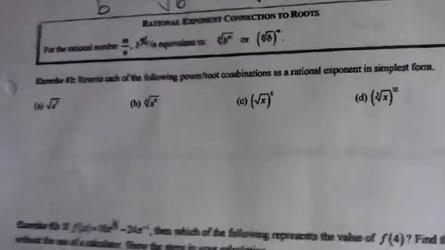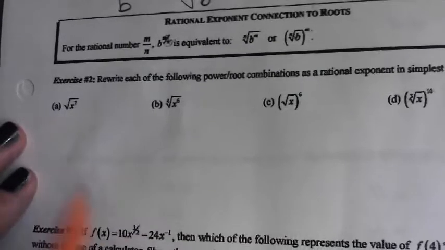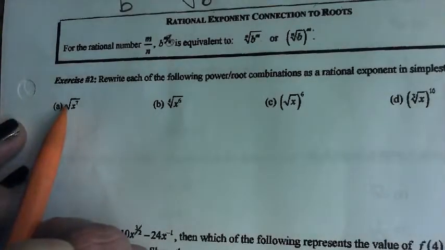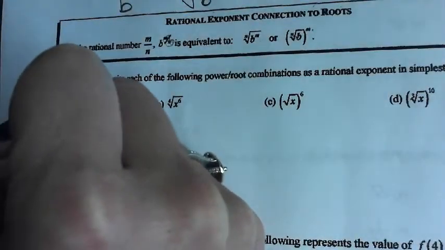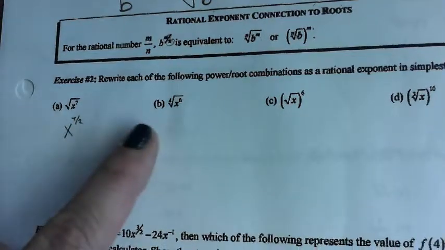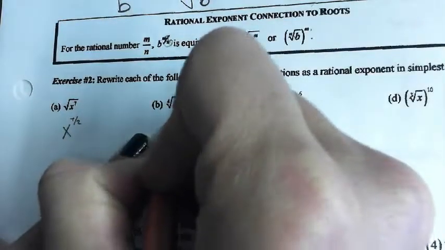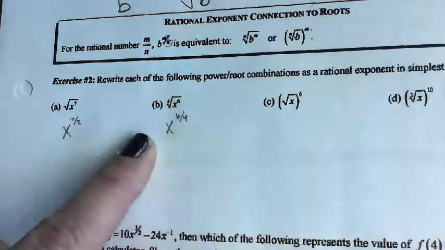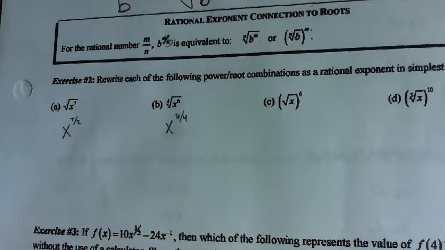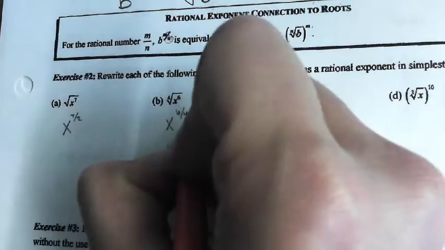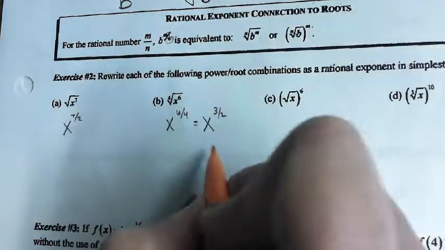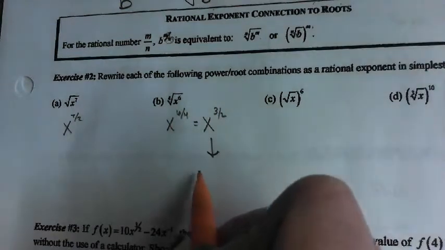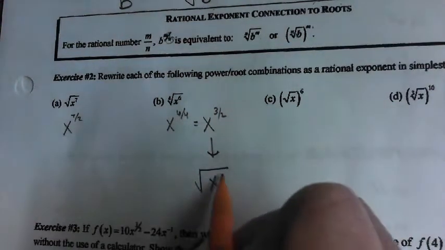Okay, if I jump to the next section, A through D, I actually have some exponents on there. What root is this technically? Square, so that's your denominator, x to the 7/2. B is x to the 6/4. Now, in cases like this, 6/4 being a fraction can be reduced, yes? 6/4 would be the same as x to the 3/2, which means that could be written as the square root of x to the 3rd.